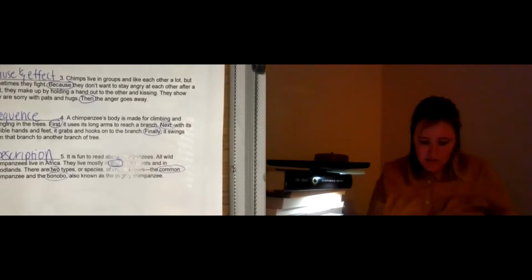So this is just a quick description of chimpanzees, where they live, and the two types, right? So what text structure is this? The only one that's left. Yeah, very good. Okay, so I think that's it.